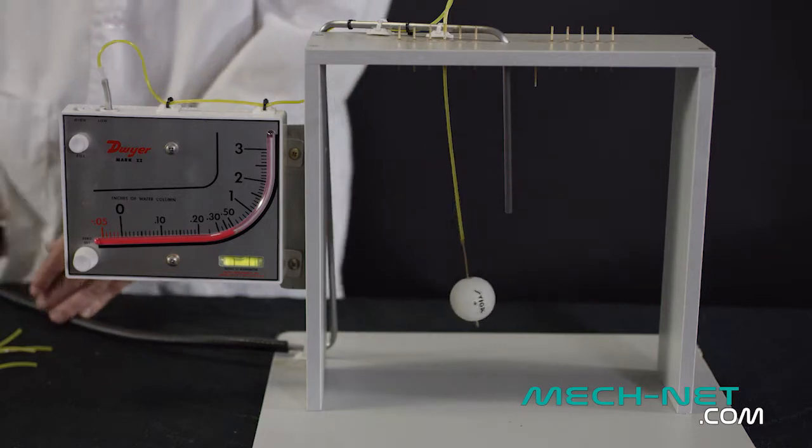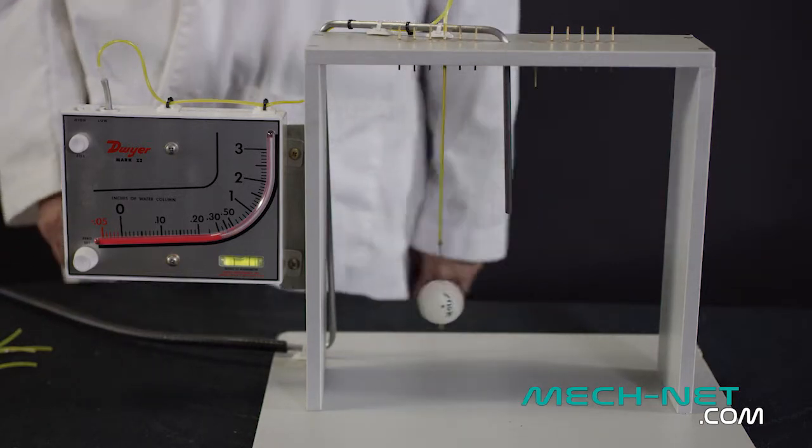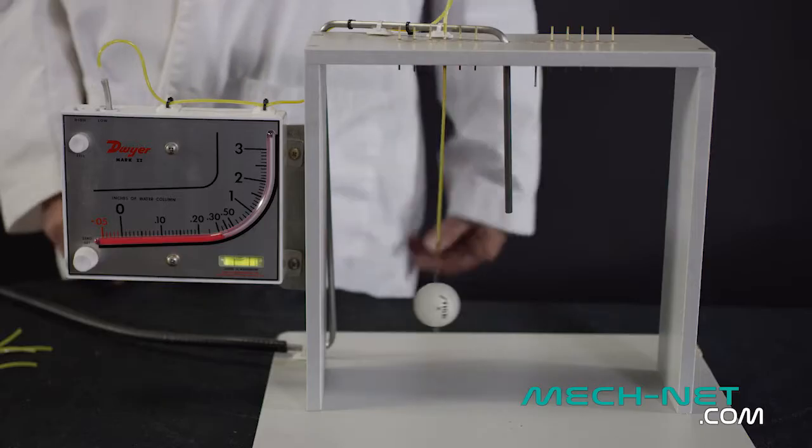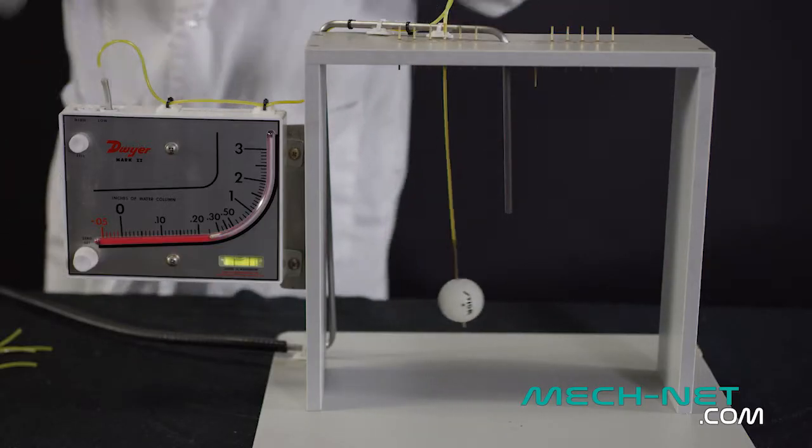I guess that sort of debunks this theory about the air blowing between the two balls. It's just merely the airflow over the ball is causing a low pressure area and causing it to move in that direction.